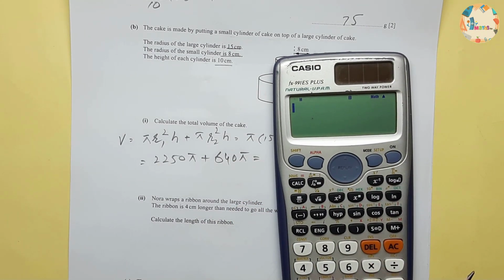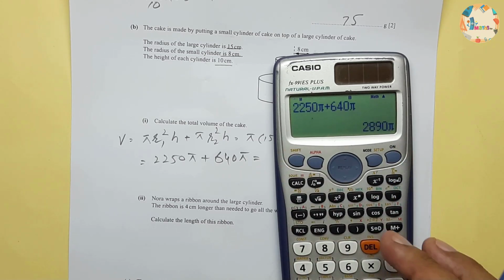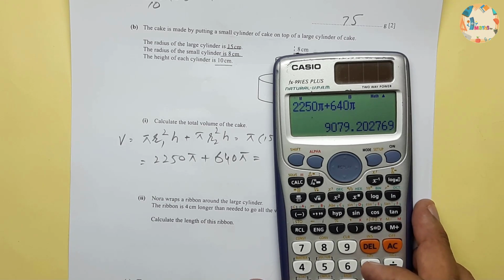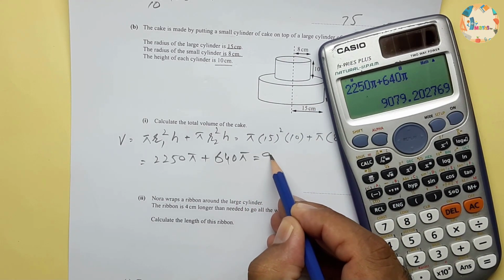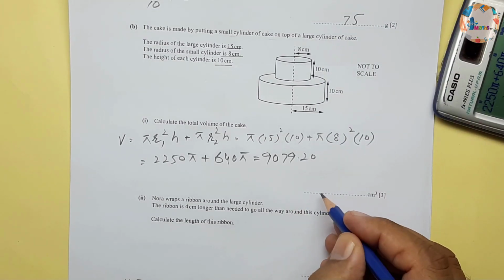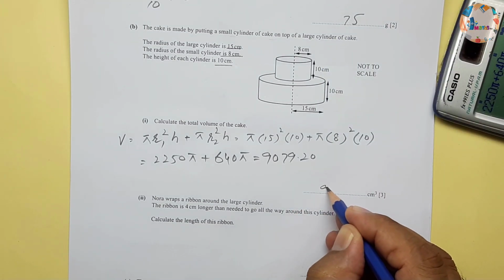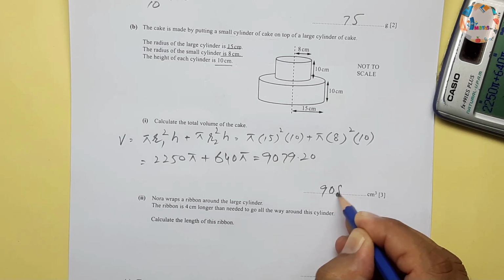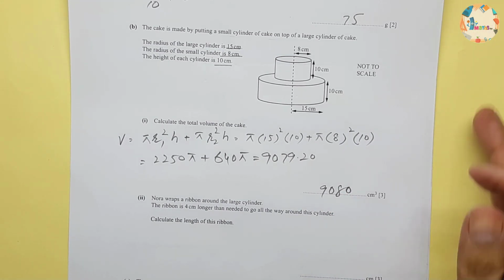So we can solve these. This will be 2250 pi plus 640 pi. This will be equal to 9079.20, and roughly, as a rounded answer, we can give 9080.